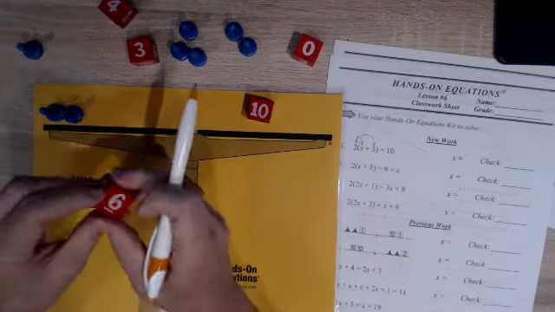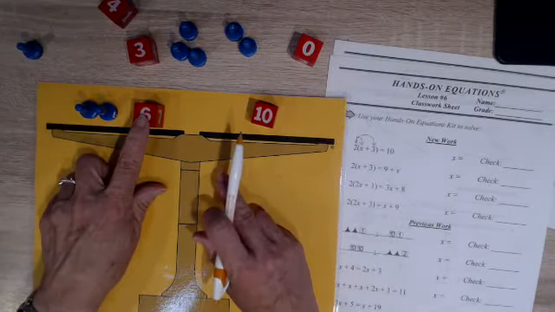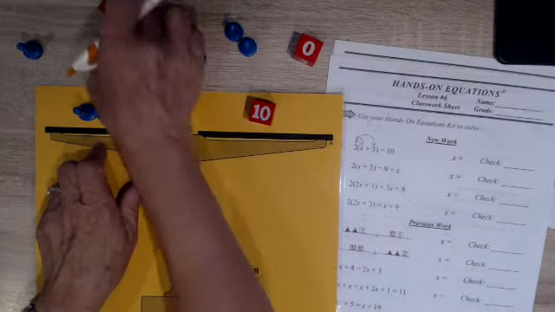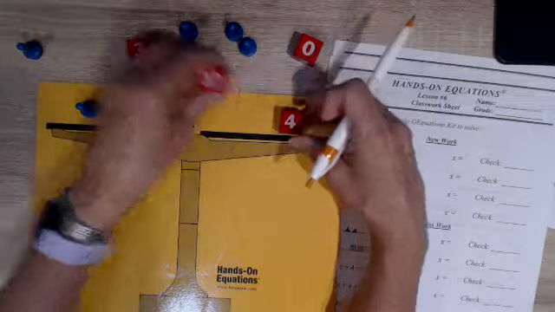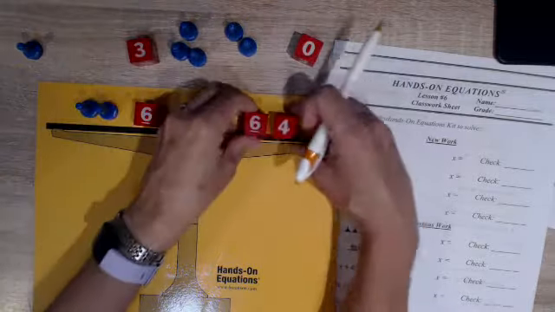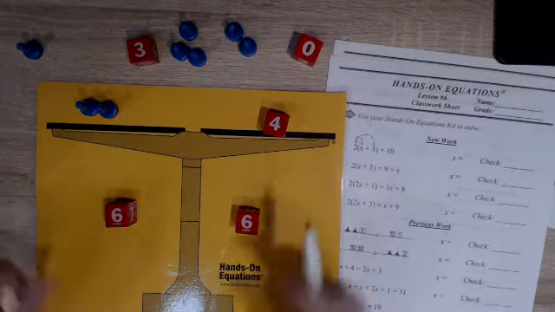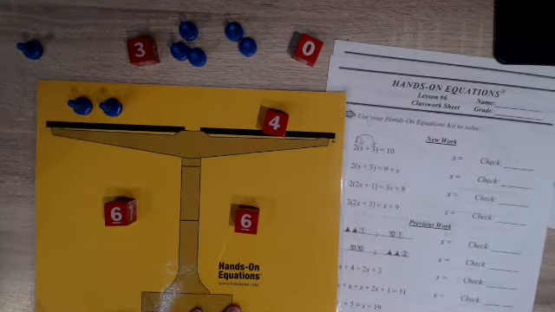I could be thinking to myself, well, what plus 6 is 10? 4 plus 6 is 10. These each have to be 2's. Or I could make my life really simple by saying, well, 10 is the same as 6 plus 4, right? If I take away the 6, I can see that each one of these has to be a 2, okay?